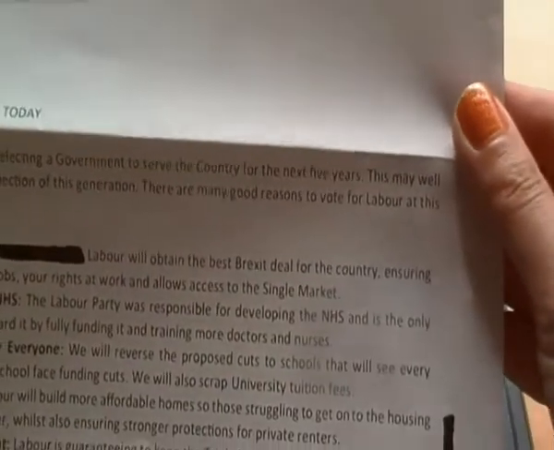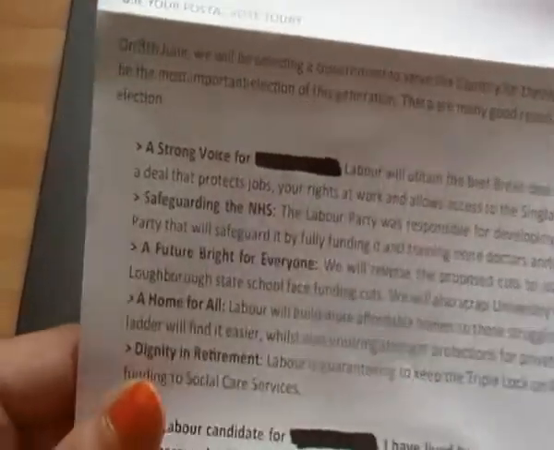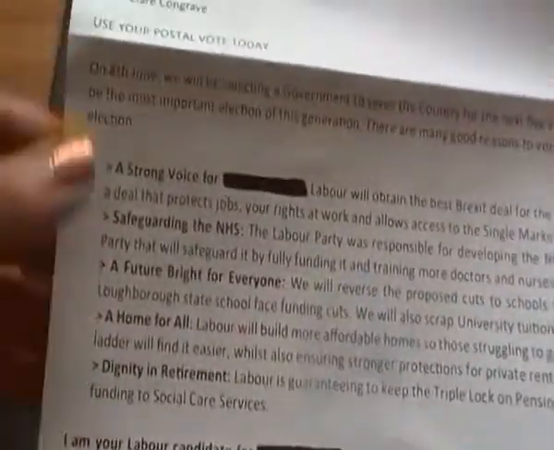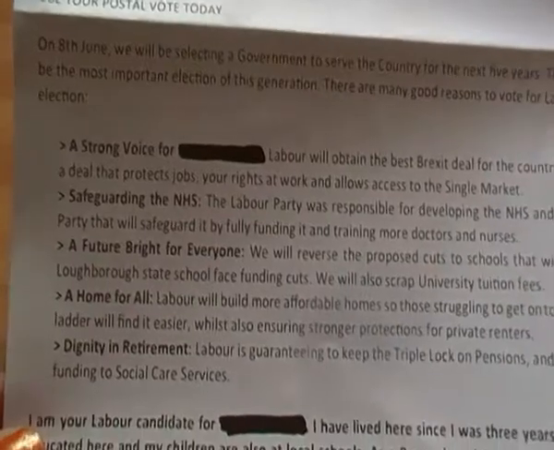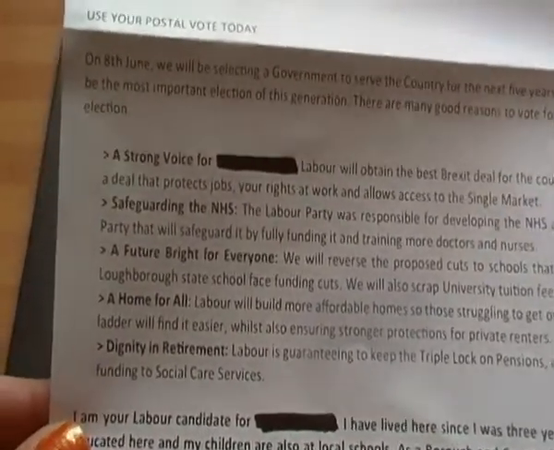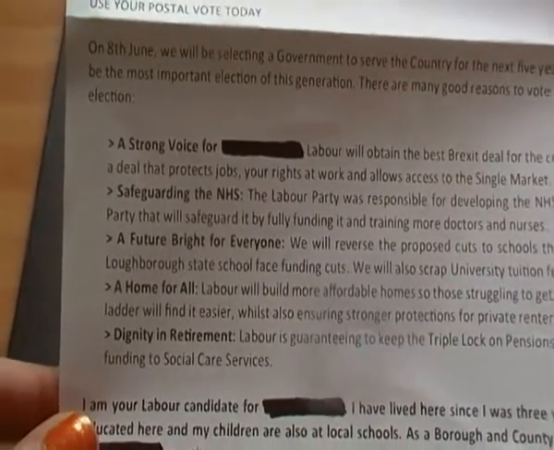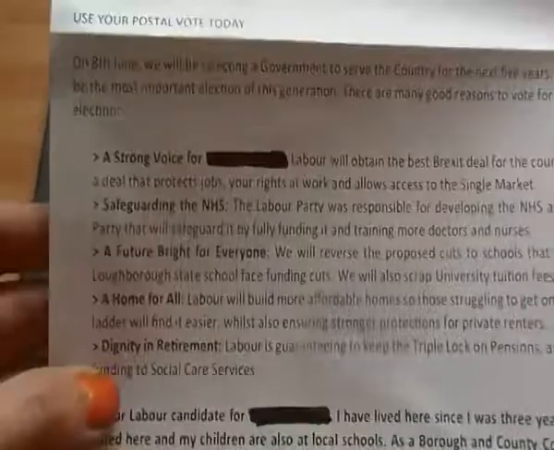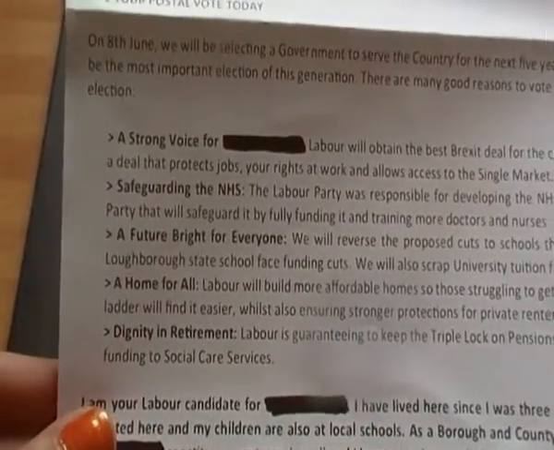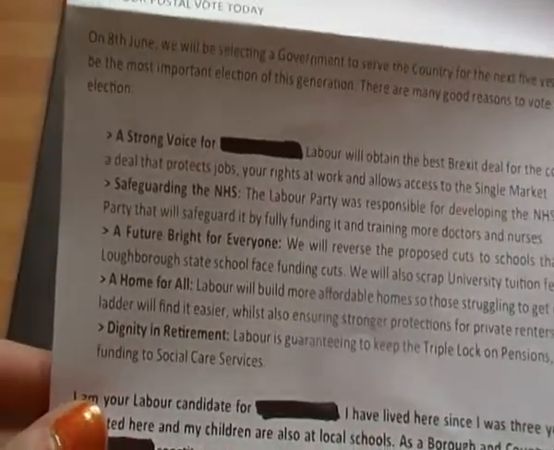Then we see reference to the many good reasons to vote for Labour at this election. And then we're given these reasons in a list of bullet points. Bullet points are a fantastic technique you can use in loads of different transactional writing tasks. So if it's an article, little bits of information like this could be put in bullet points. If you are doing a report, bullet points might be handy there too.